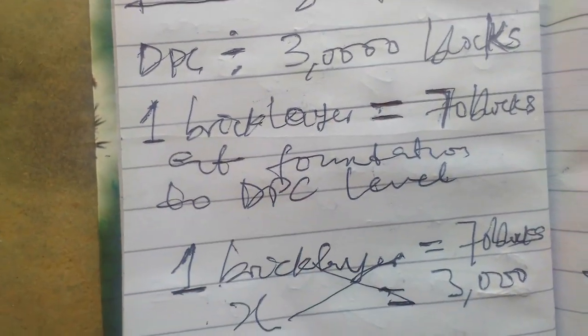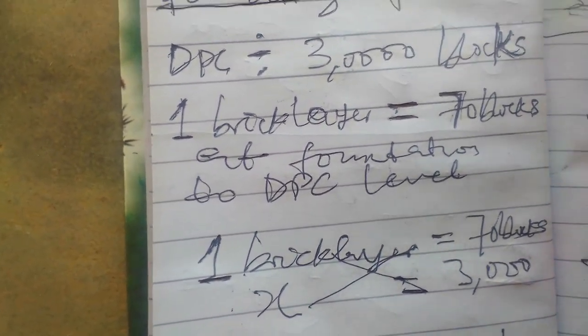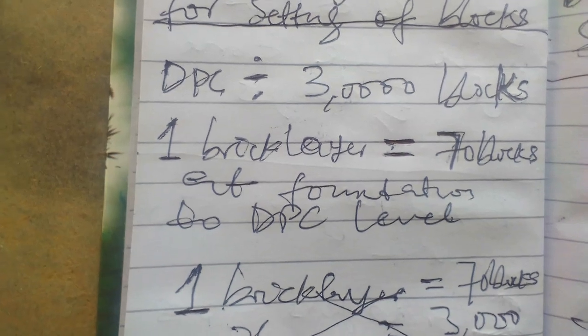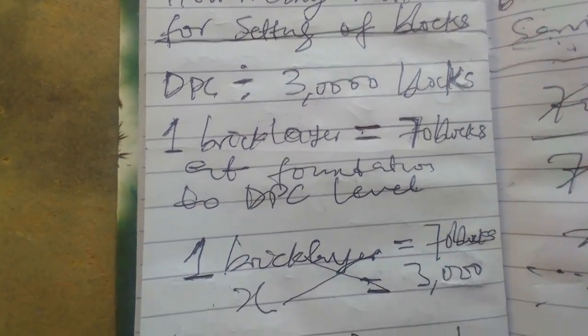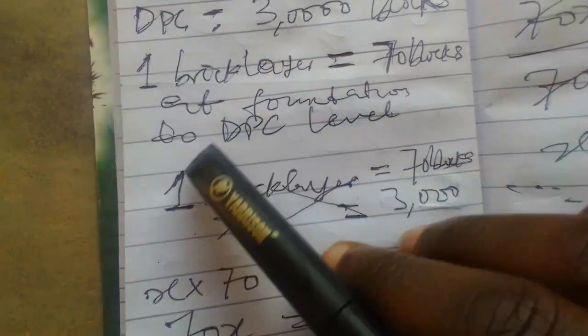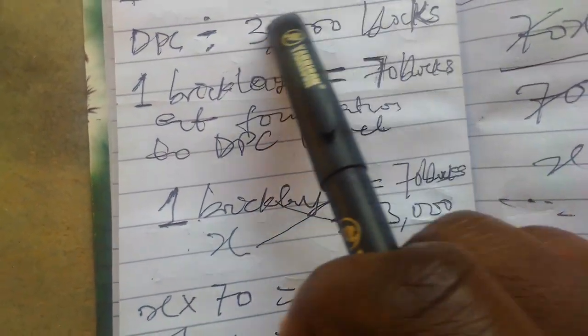So if you want to know how to calculate blocks, you have to watch the video, then come back to this one. Or if you already know how to calculate the number of blocks, then you continue watching this video. The number of blocks here is 3,000.